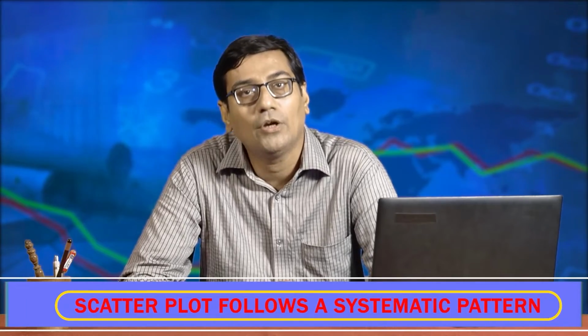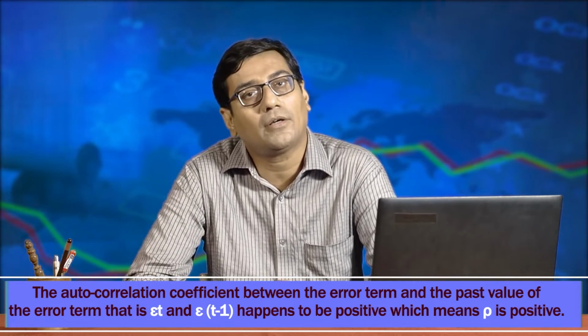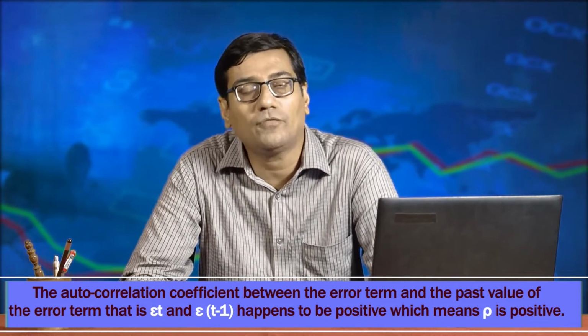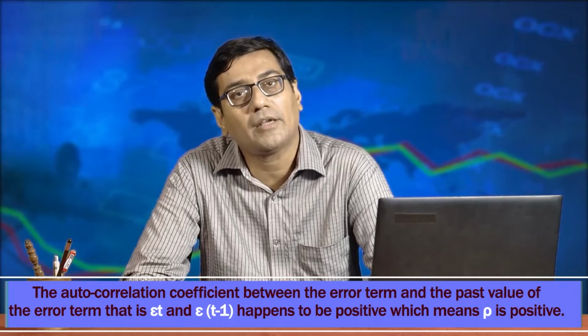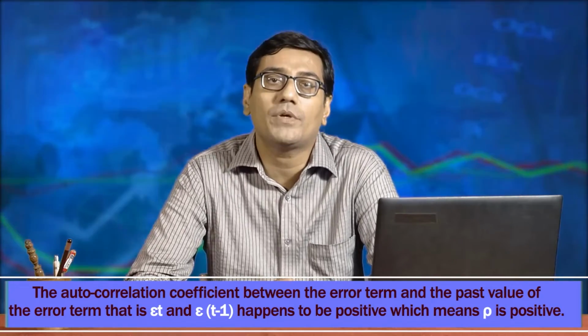So this scatter plot follows a systematic pattern, an increasing trend. That means the autocorrelation coefficient between the error term and the past value of the error term, epsilon t and epsilon t minus 1, is positive, which means rho is positive. So there is a degree of positive autocorrelation among the residuals, and that is evident from this graphical representation. From it, we can make some comments.